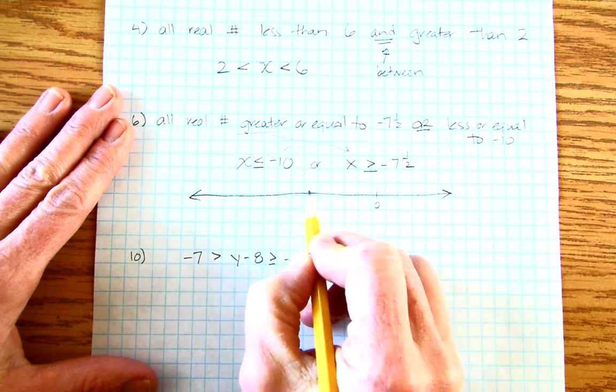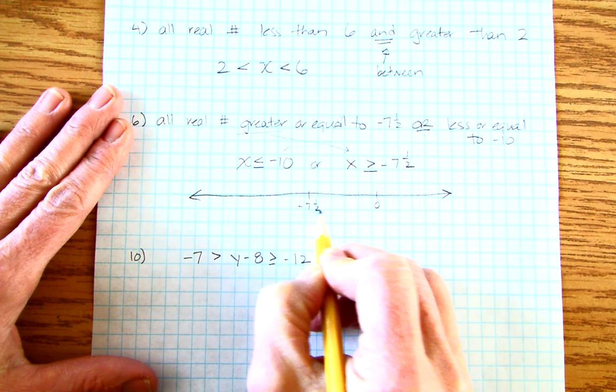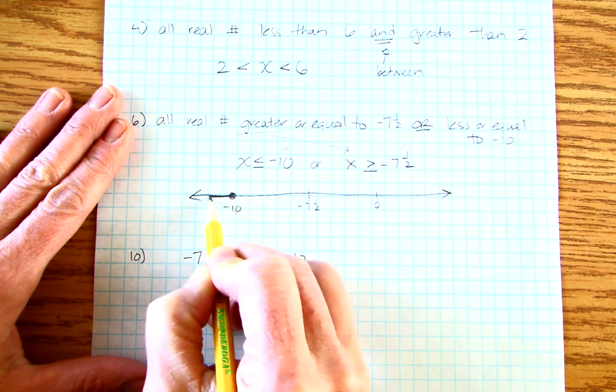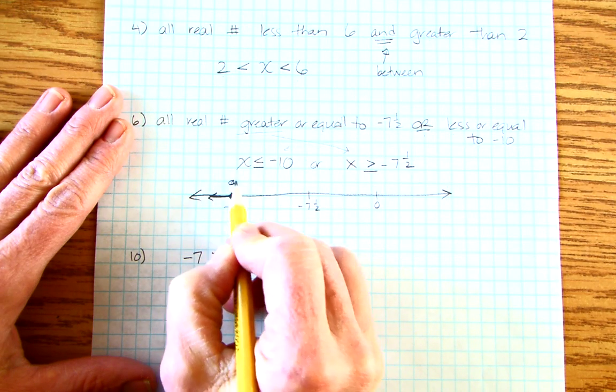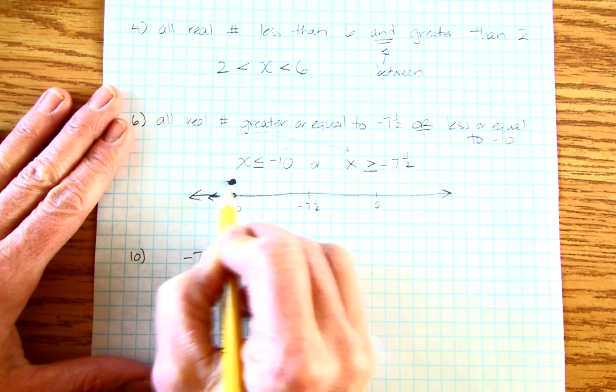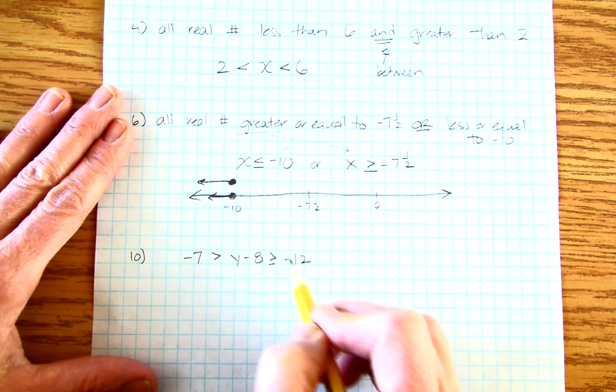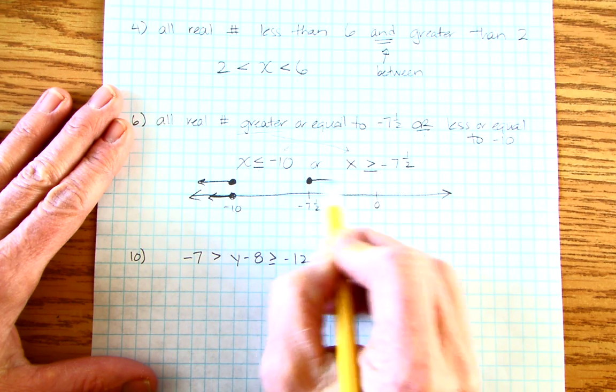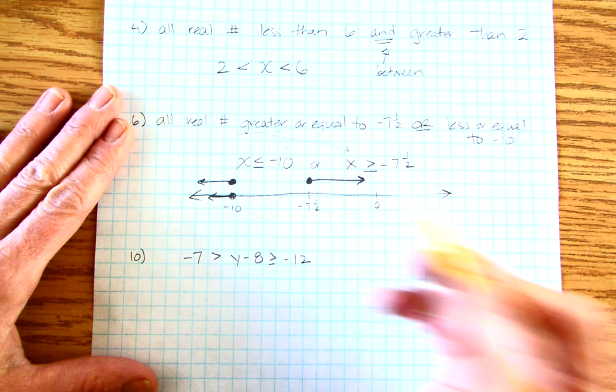When we graph that, say here's 0, and here's negative 10 down here. If I'm going to be less than or equal to, this would be fine with me too. It is a solid box.